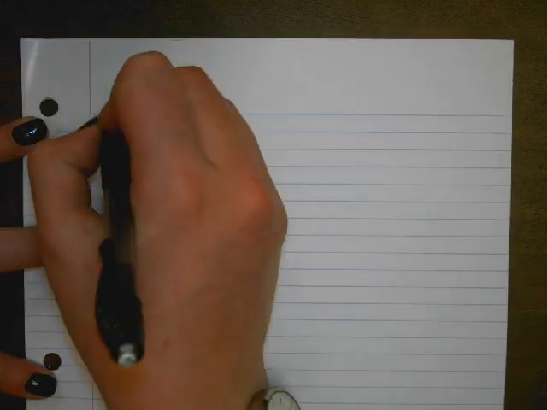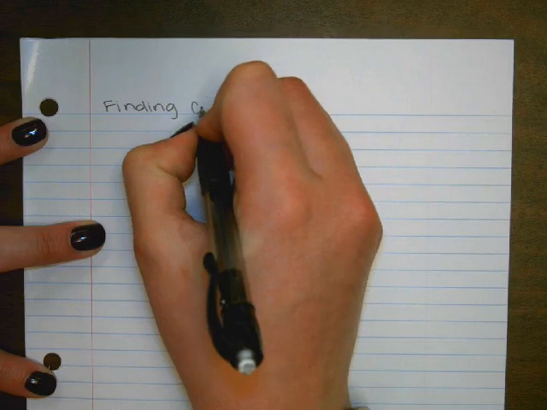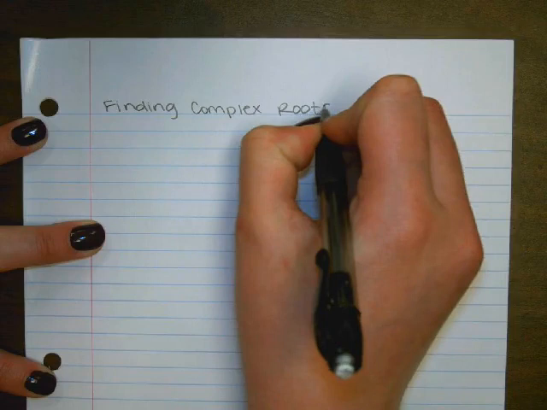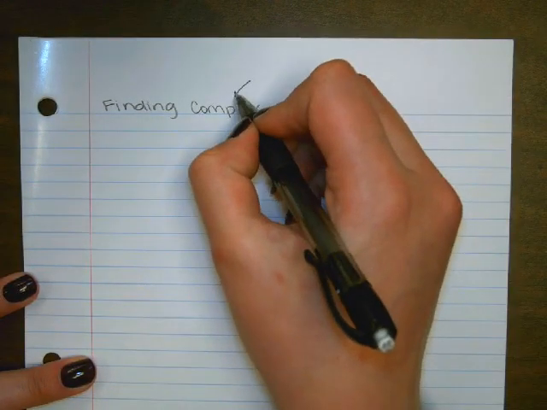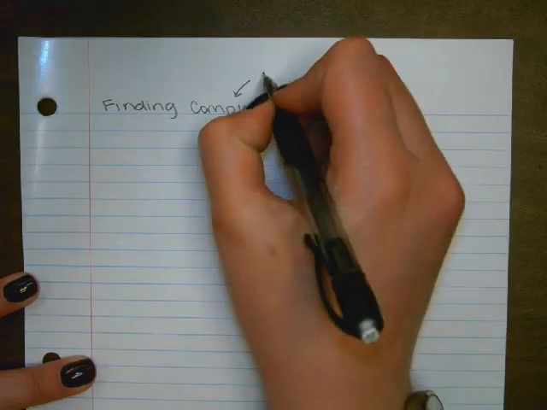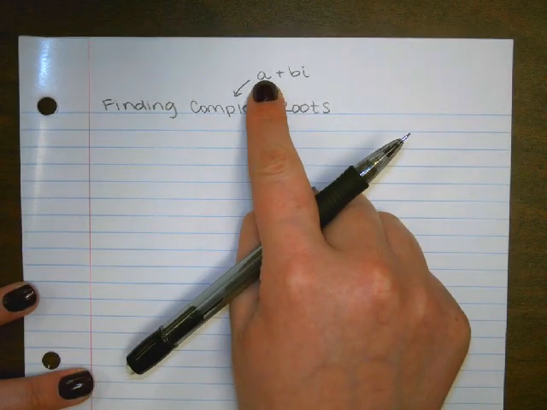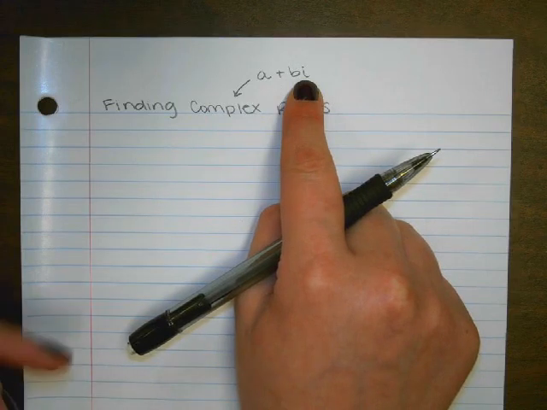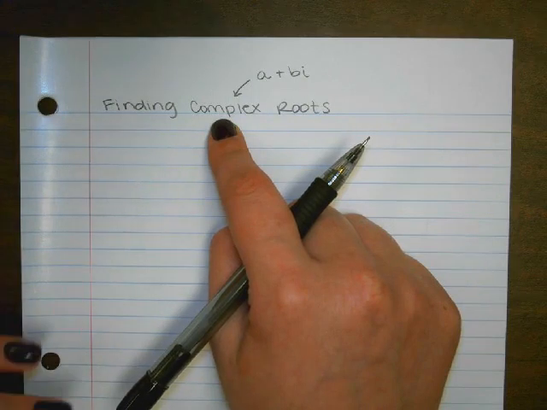All right, this video is on finding complex roots. If you recall what a complex number is, it's a number written in the form a plus bi. So a represents the real number portion, bi represents the imaginary number portion, and so they're considered complex because they're both real and imaginary at the same time.